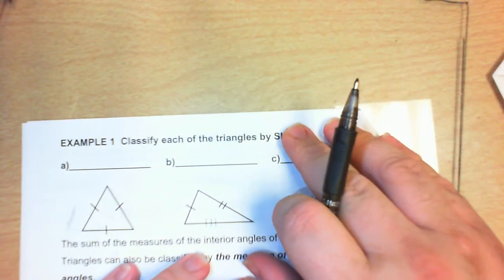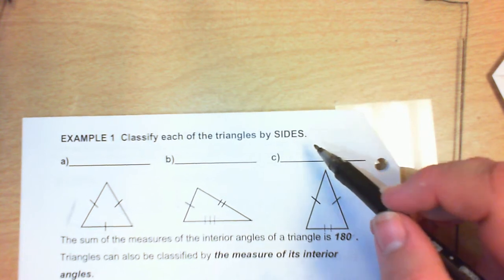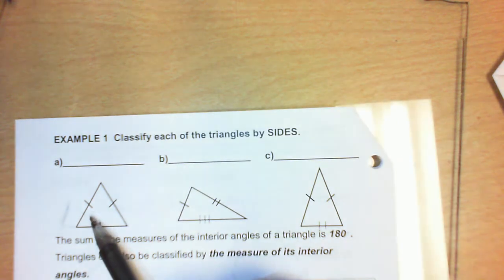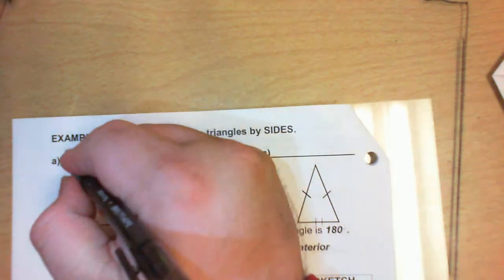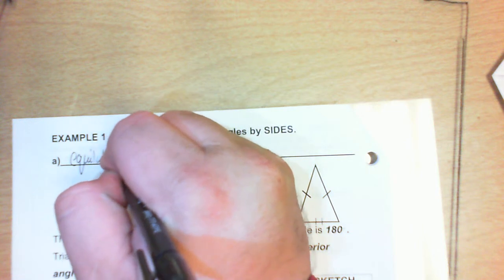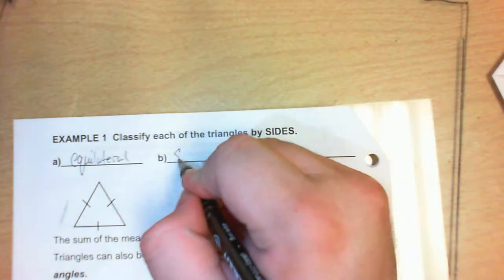Okay, so let's classify these 3 triangles. Okay, this one, equilateral. Scalene. Okay, this one, very good, scalene.